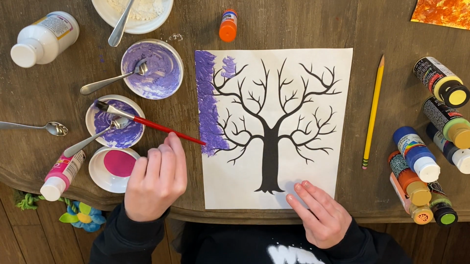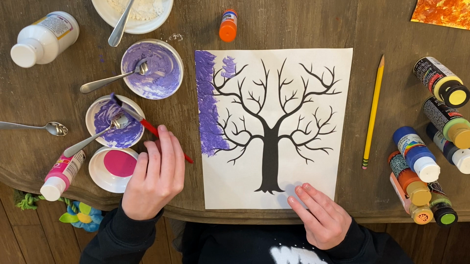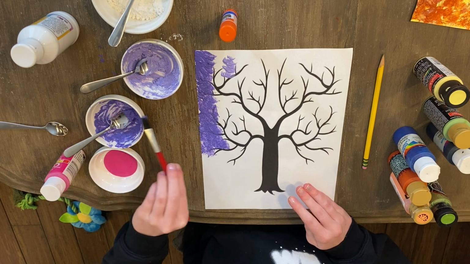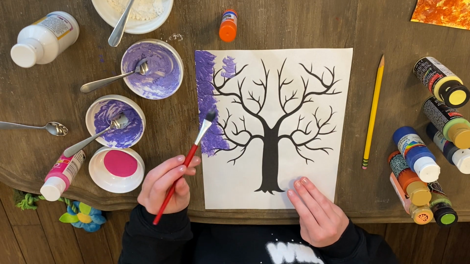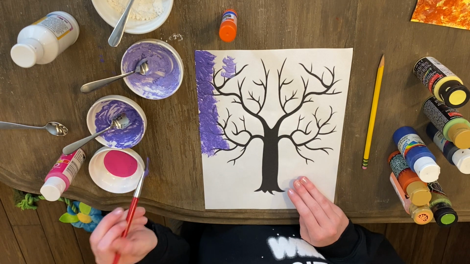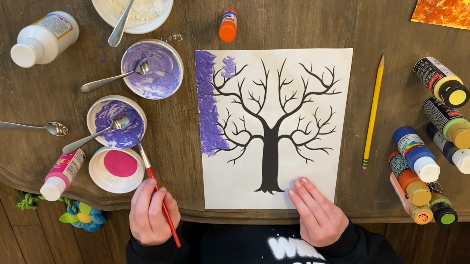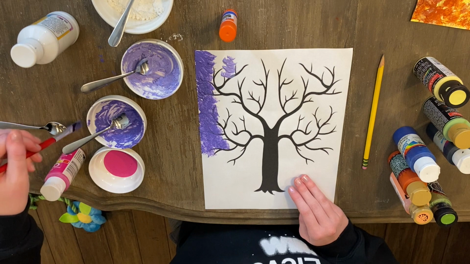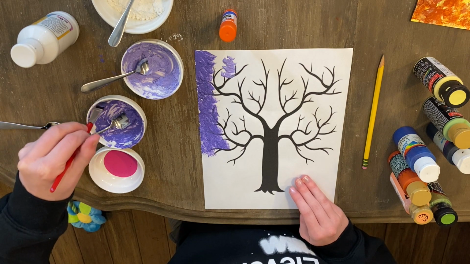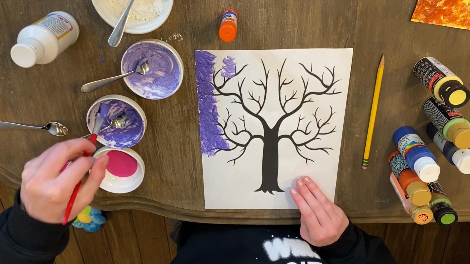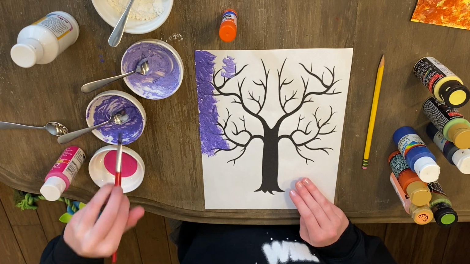And we can begin fading in some of the lighter paint into this to make it thicker. I'm gonna wipe off the brush, and make sure you have a paper towel present so that way you can wipe off your paint.